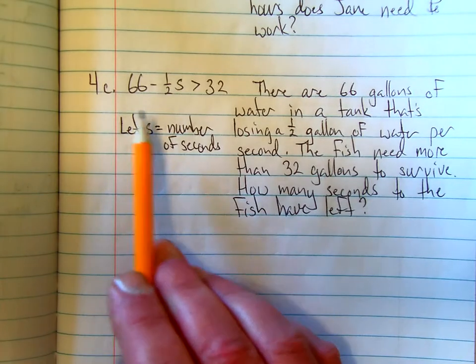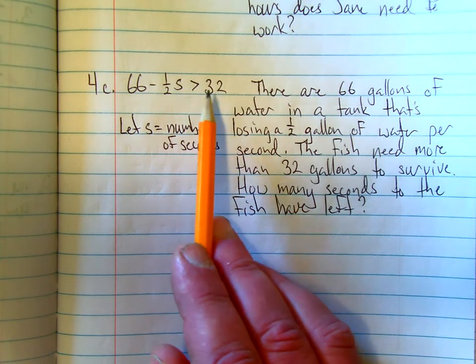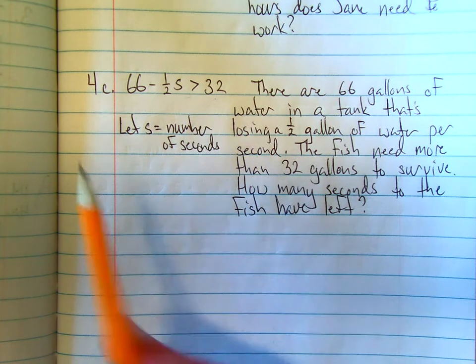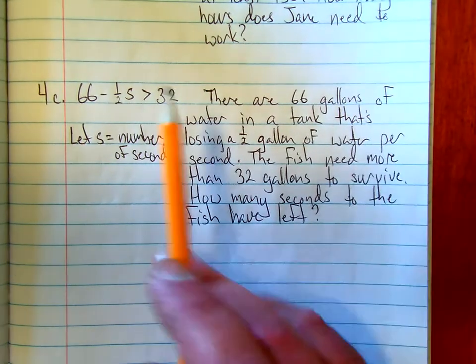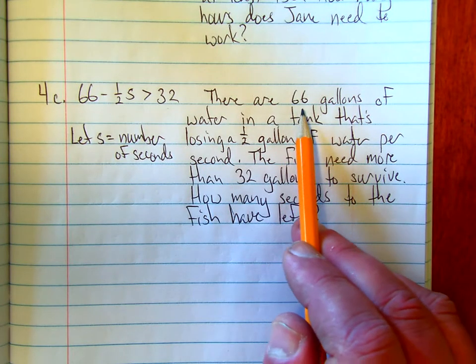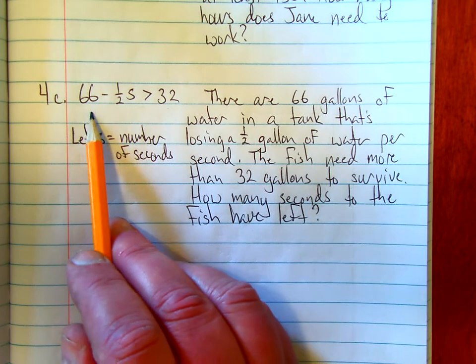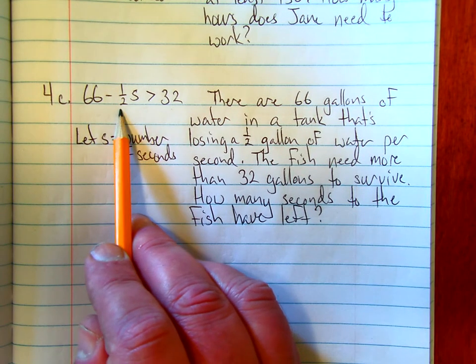4C, 66 minus 1/2 s has to be greater than 32. So again, I had to come up with a scenario to represent this inequality, and I used the situation: there are 66 gallons of water in a tank that's losing 1/2 gallon per second.